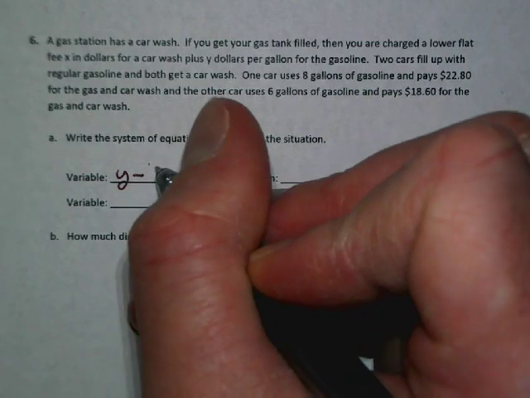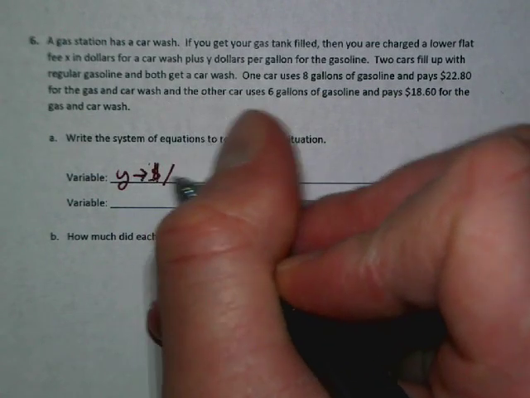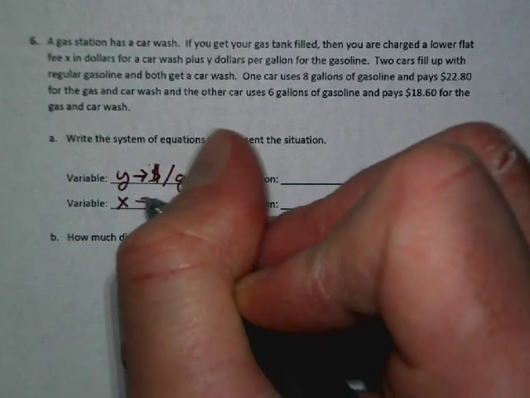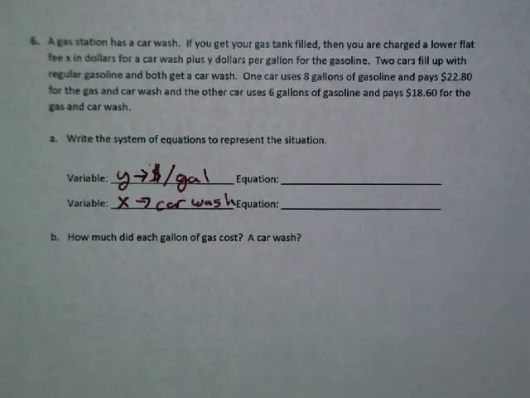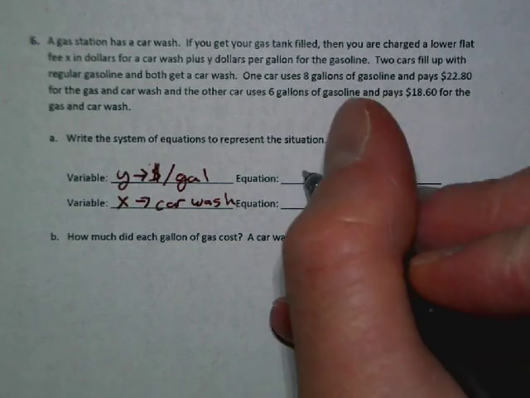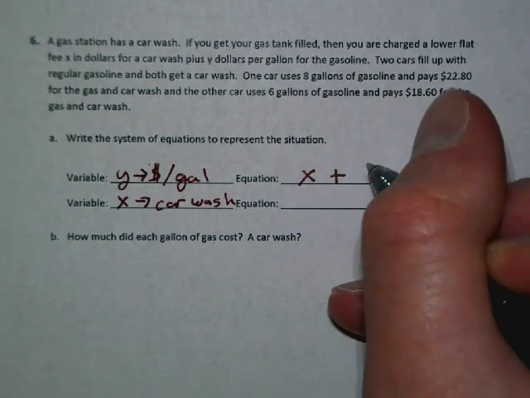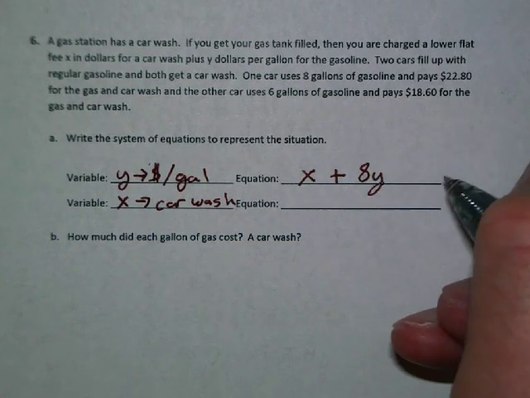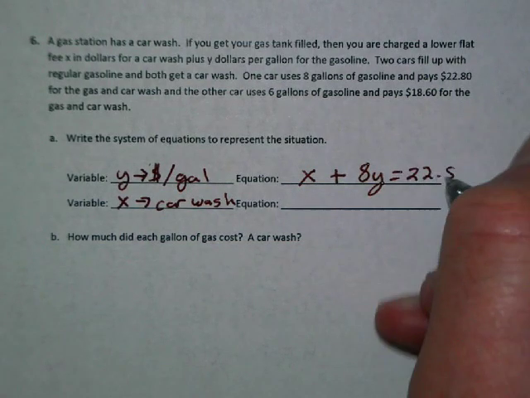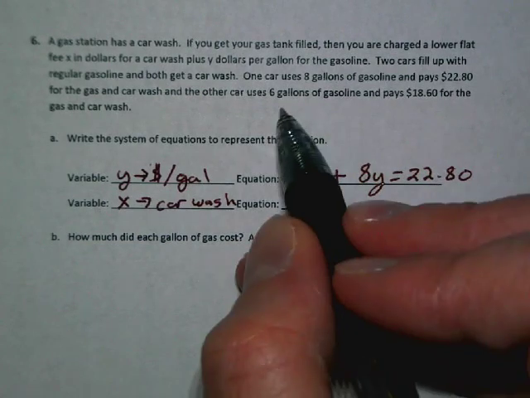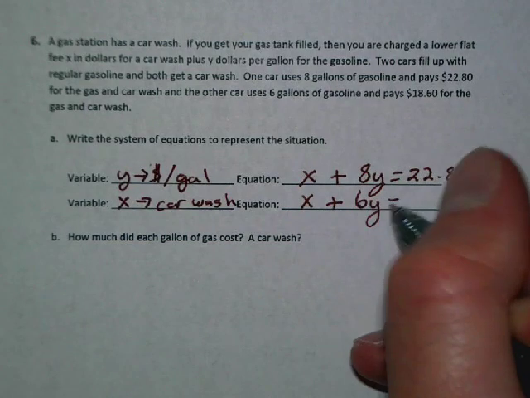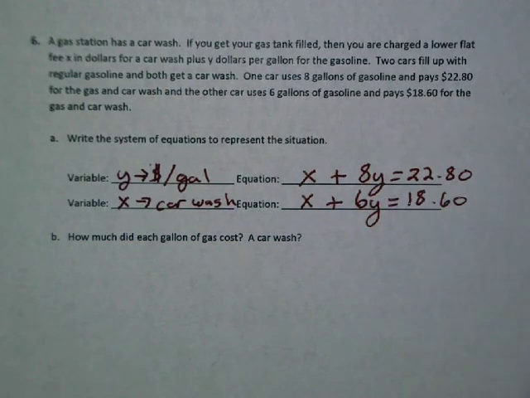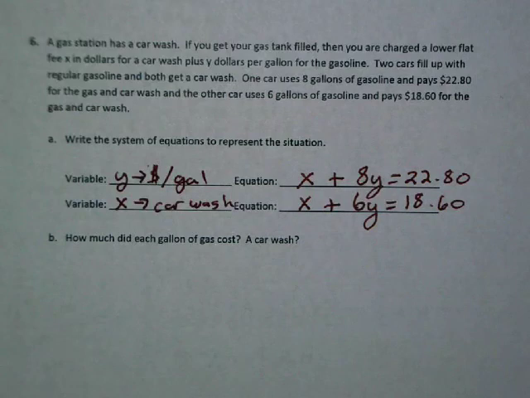So we know Y is dollars per gallon, X is the car wash. So for that equation, we got a car wash, X, plus 8 gallons of gasoline times Y, the cost per gallon, equals $22.80. For the second car, got a car wash for them too, and they bought 6 gallons, so X plus 6y equals $18.60. So there's your 2 equations.